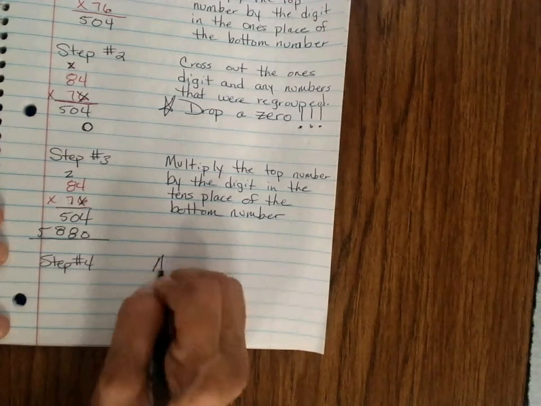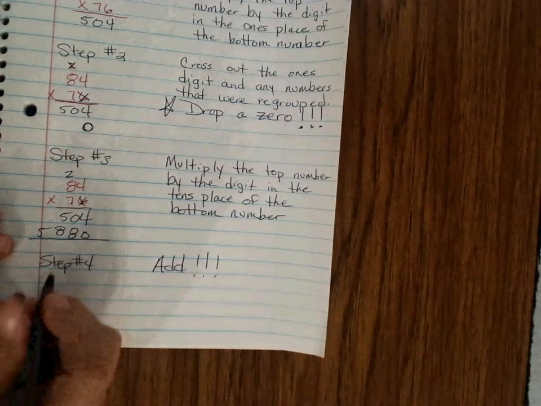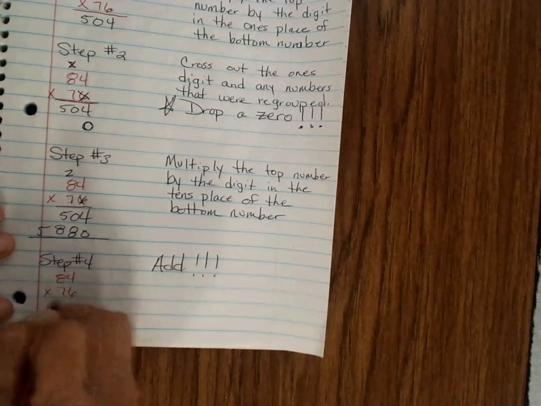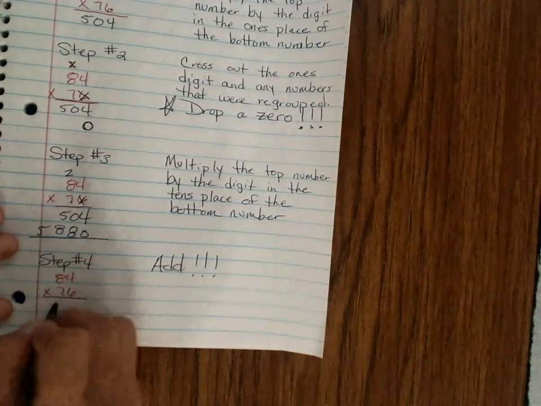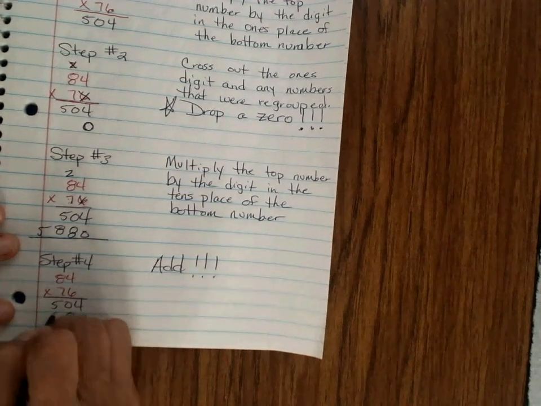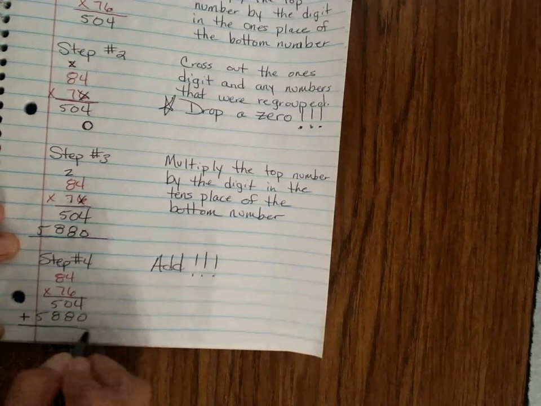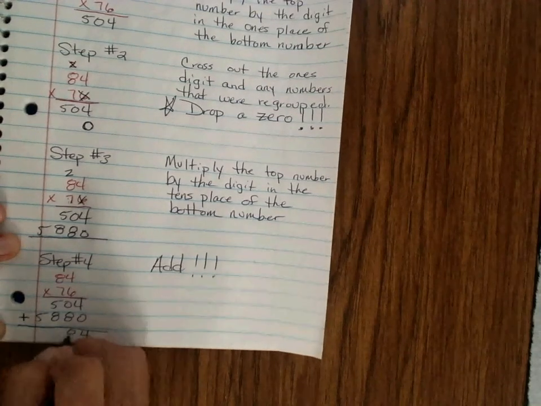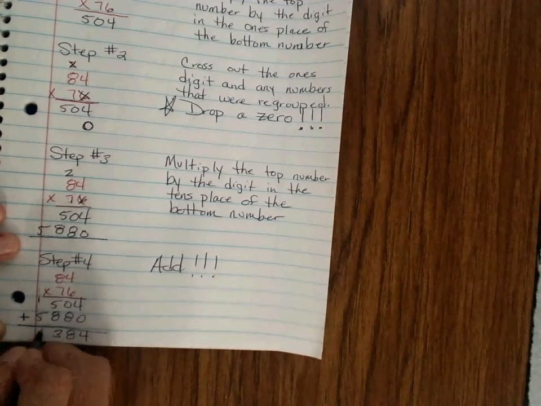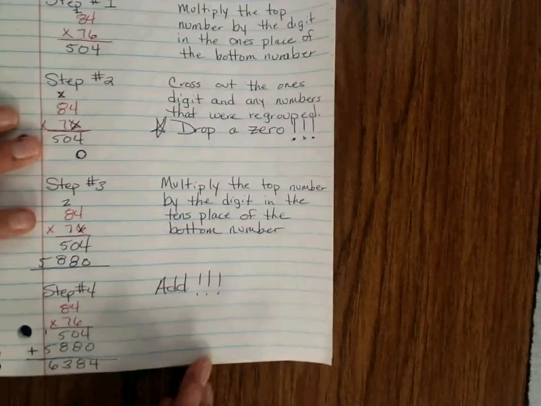Okay, step number 4, add. Now you just add them all together. So we have 84 times 76. We have 504 here. We dropped our 0. Put my plus sign here so that I remember that I'm adding. 4, 8, 13. Regroup my 1. 5 plus 1 is 6. Now some of you are going to remember this from 4th grade, okay?